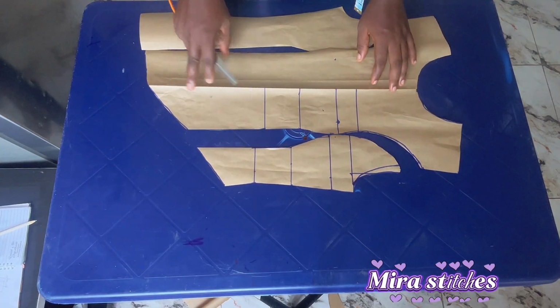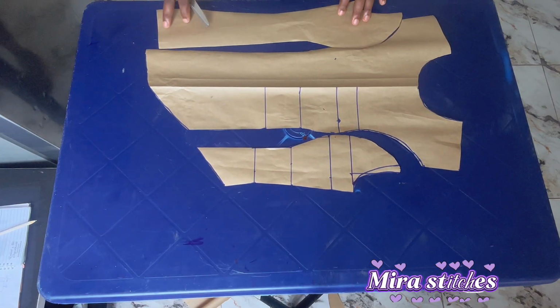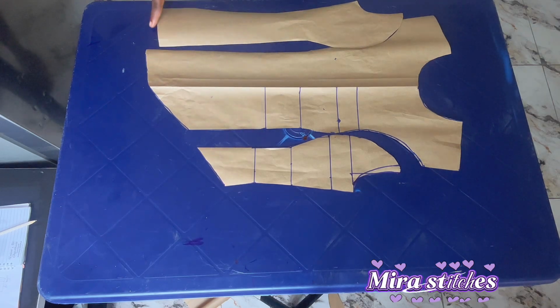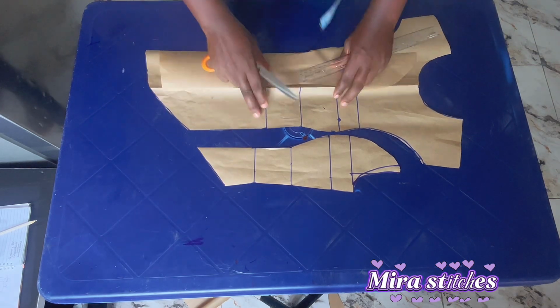So this is it. This is what we'll be having after joining everything together. So you can see the curve here. So I just set this aside and cut the back side.